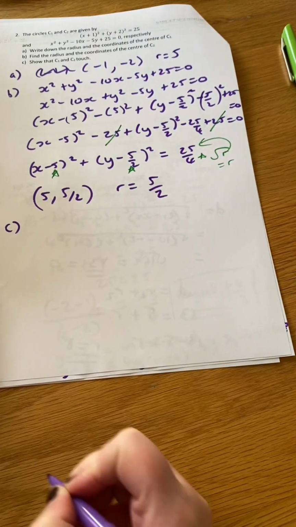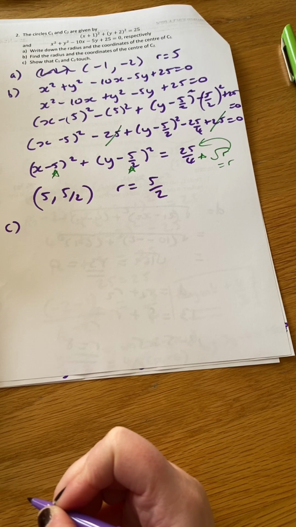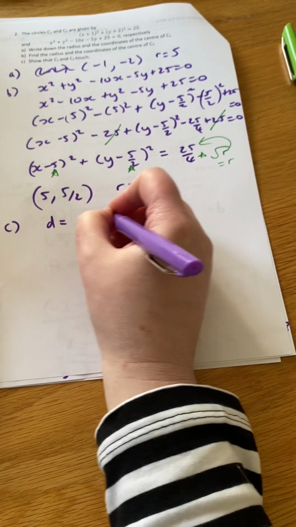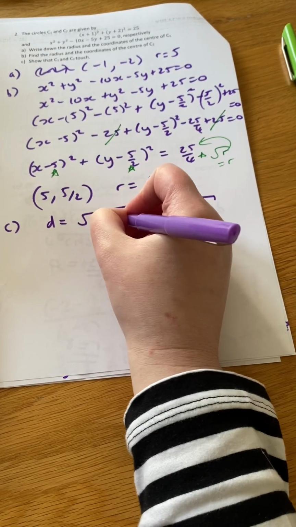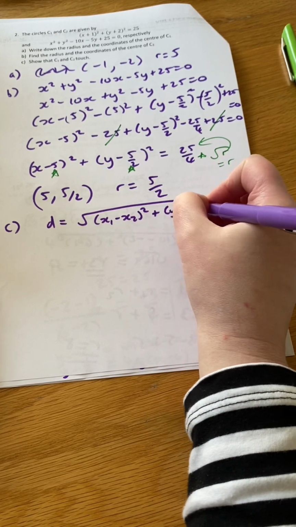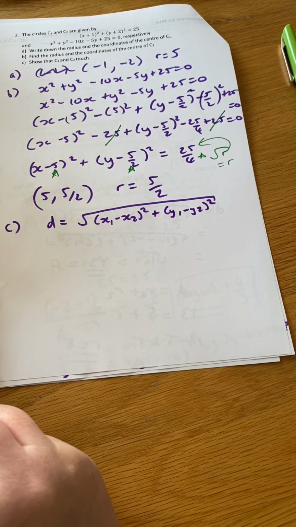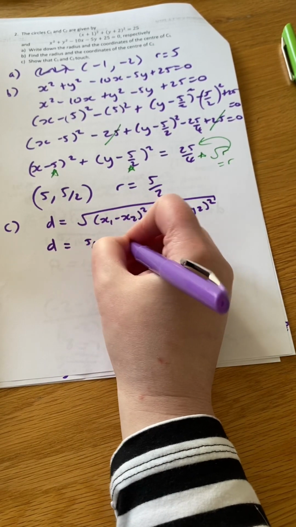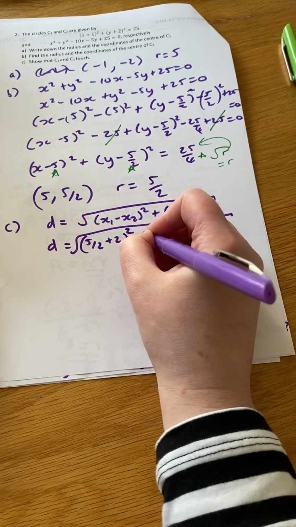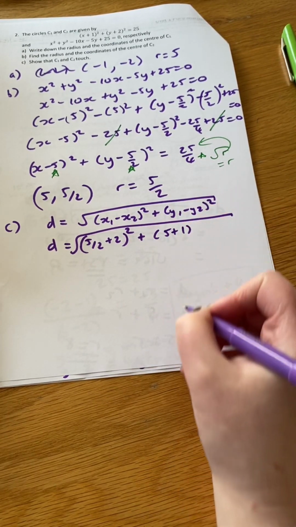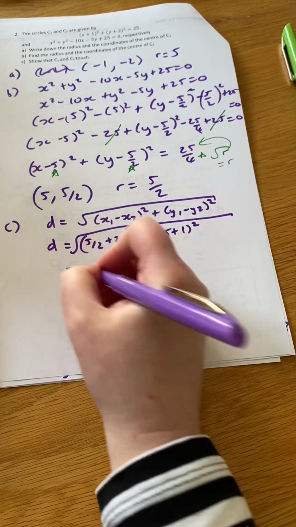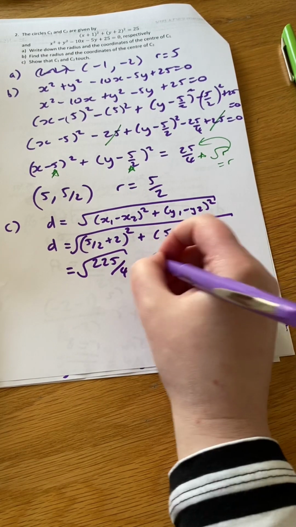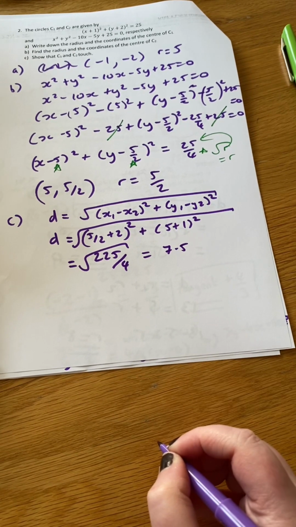Now part C is a really nice question. It goes on to say show that C1 and C2 touch, okay? The first thing we want to figure out is the distance. So it goes back to your coordinate geometry. We have x1 minus x2 squared plus y1 minus y2 squared, using both your centre points here, to find the distance. So we're having 5 over 2 plus 2, squared, and then doing the same with your y coordinates, you'll have 5 plus 1, obviously minus will go to a plus, squared. When you work all that out, you end up with 225 over 4, and the square root of that is the same as 7.5. Now that is our distance.